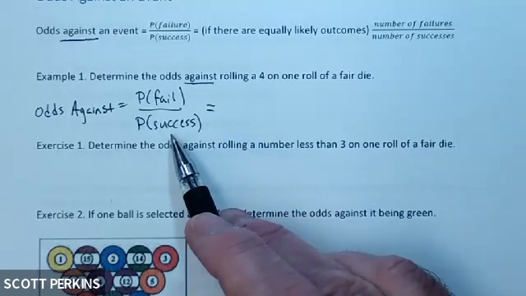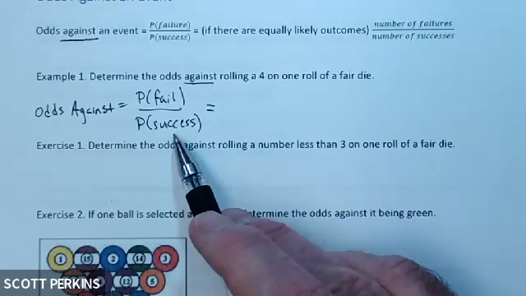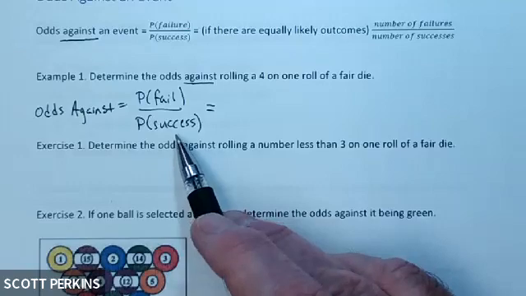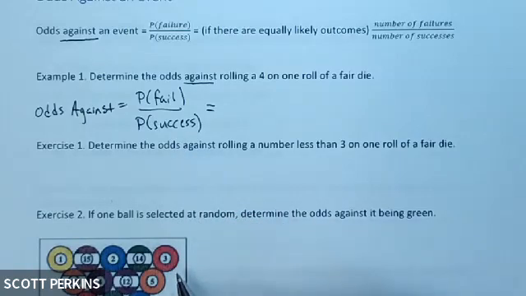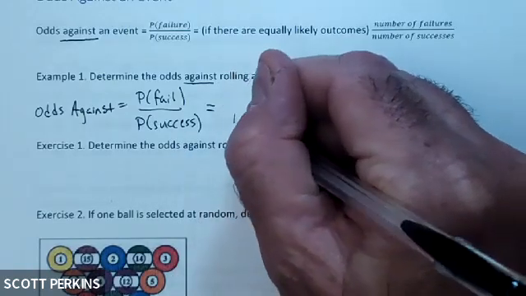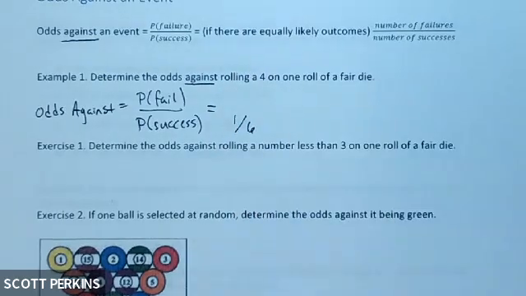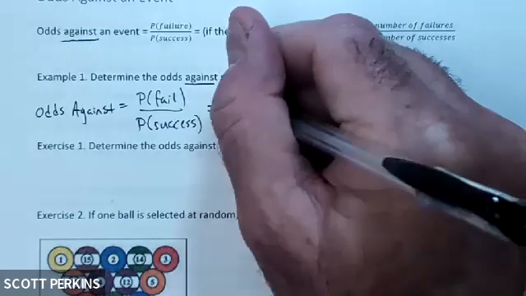So the probability that I successfully roll a 4, well, let's review. What is the probability that I successfully roll a 4? There's 1 four on the die out of 6 sides. Fantastic. What's the probability that I fail to roll a 4? It is 5 out of 6.